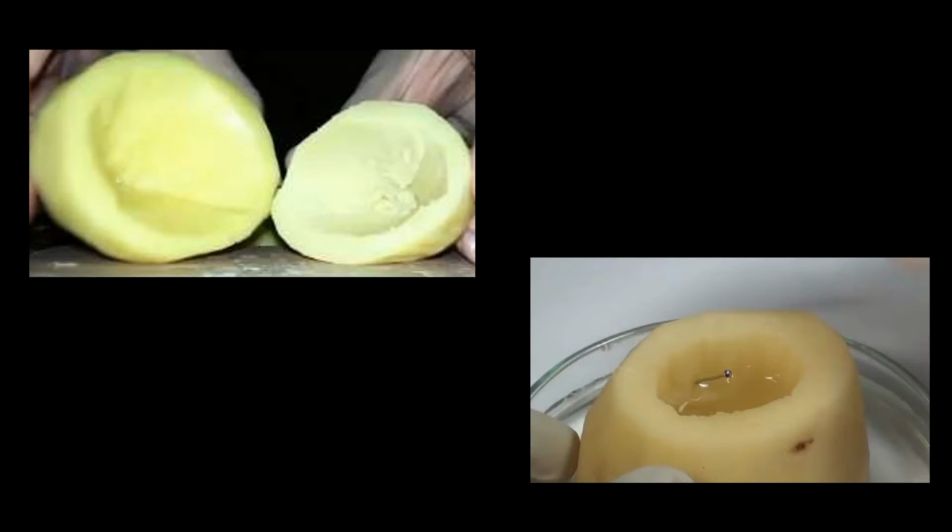Now, what should we do to our potato? We need a knife, and then we need to cut out and make a hole as it's shown in the pictures in our presentation. After we are done making that hole, we add in water, or rather a solution, and this potato has to be in a container.